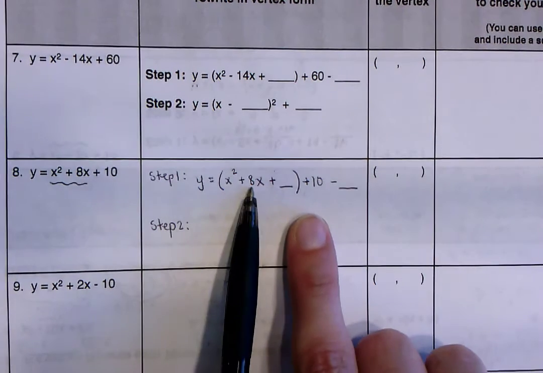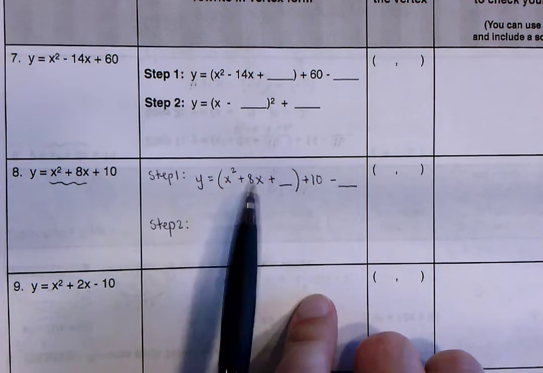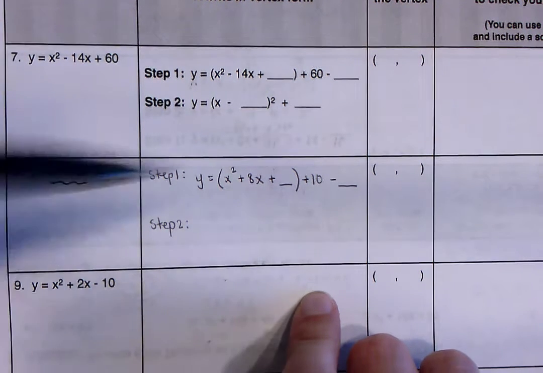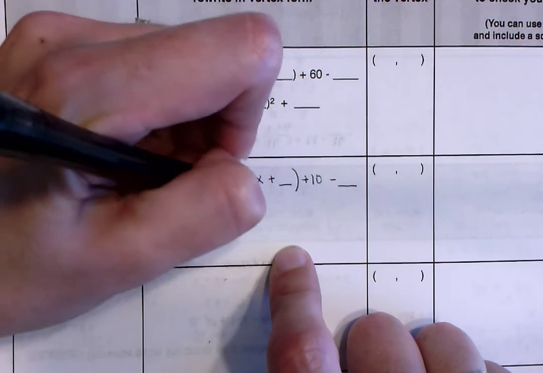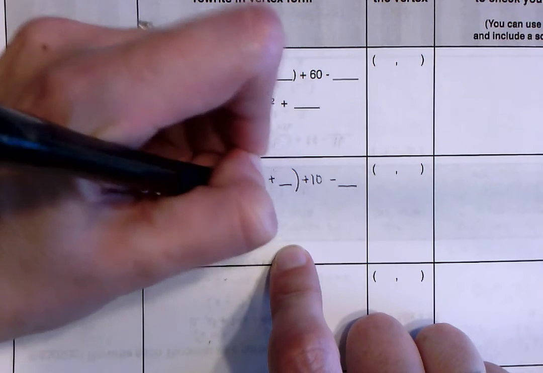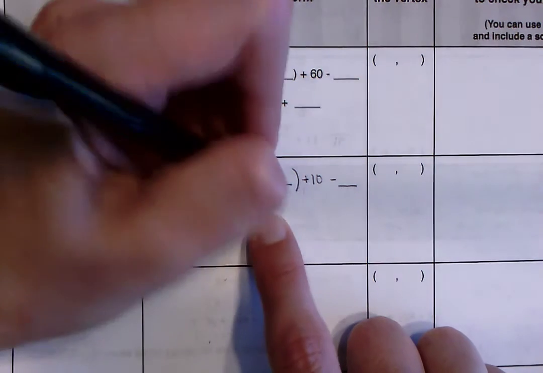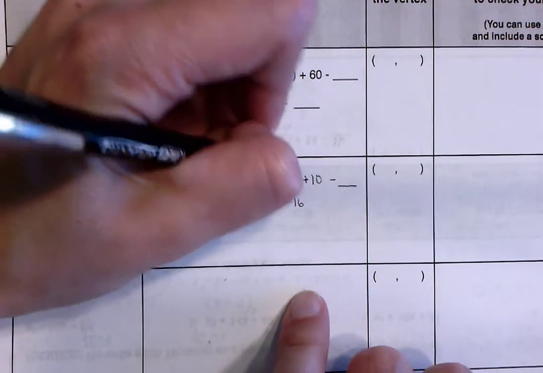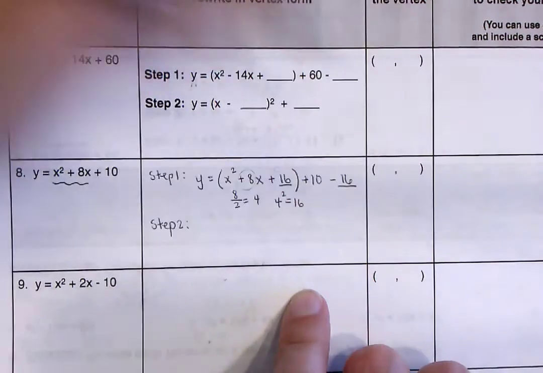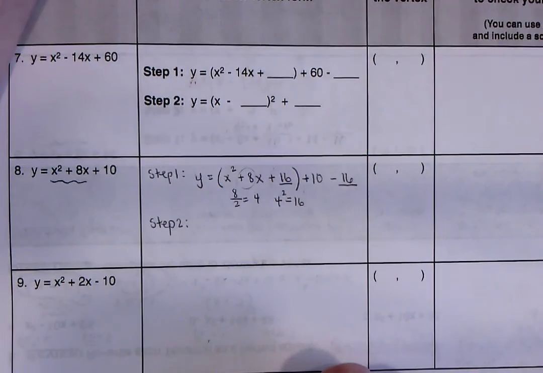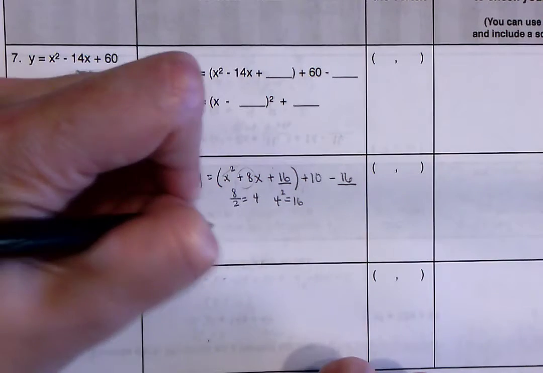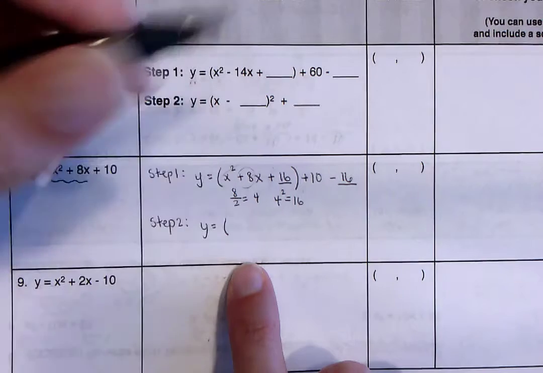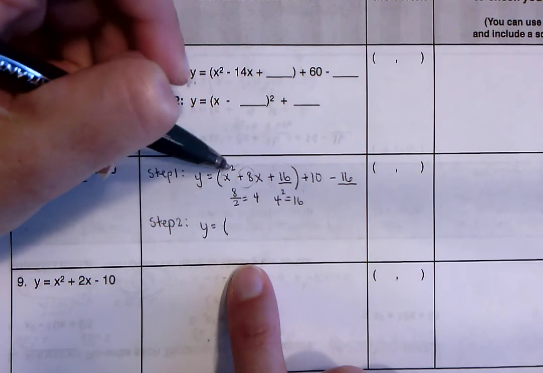So again, take half of the middle number. The middle number is +8. So take half of that. That's a 4. Square that number. 4 squared is 16. That's the number that gets added and the number that gets subtracted. Okay? And then again, we're going to rewrite this as a perfect square. So again, take the square root of the first term, x squared.